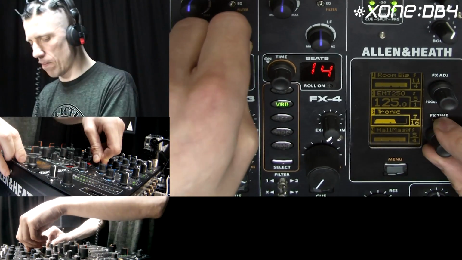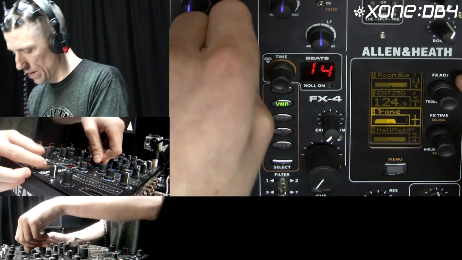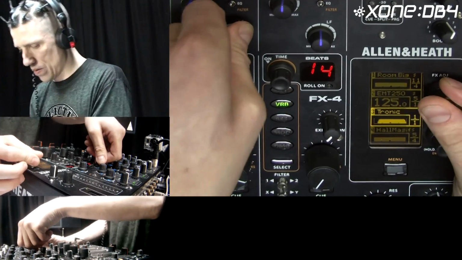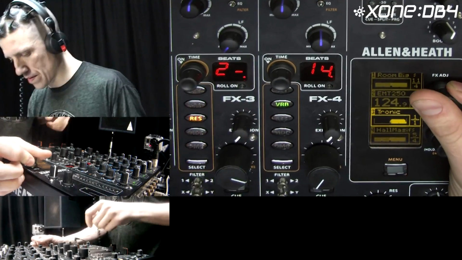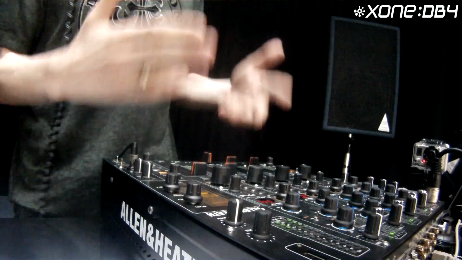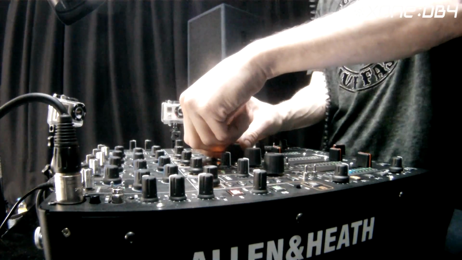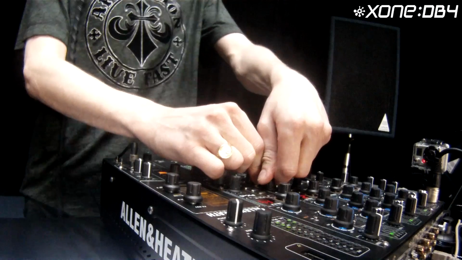Turn the fraction up. Now the fraction on the tronic is the sustain time. This is not the pre-delay on the tronic, this is the frequency.